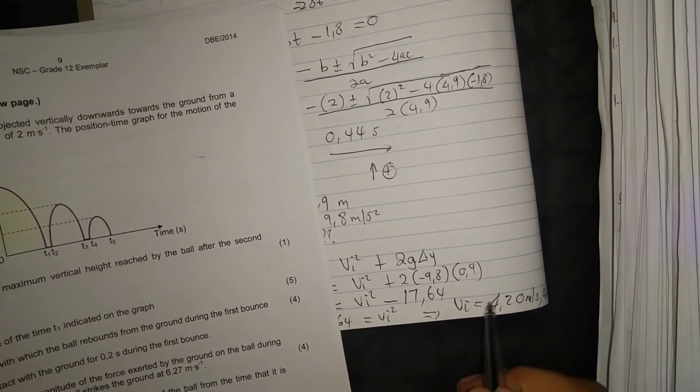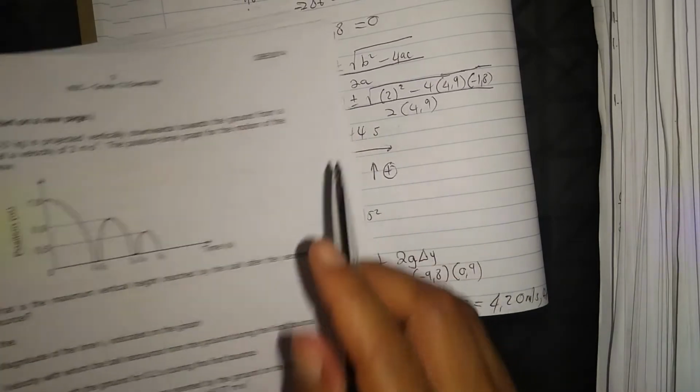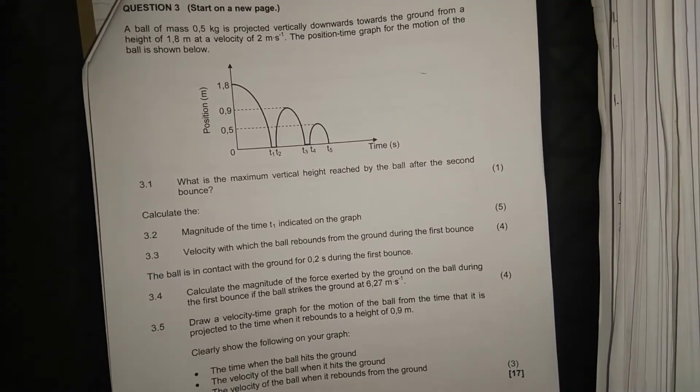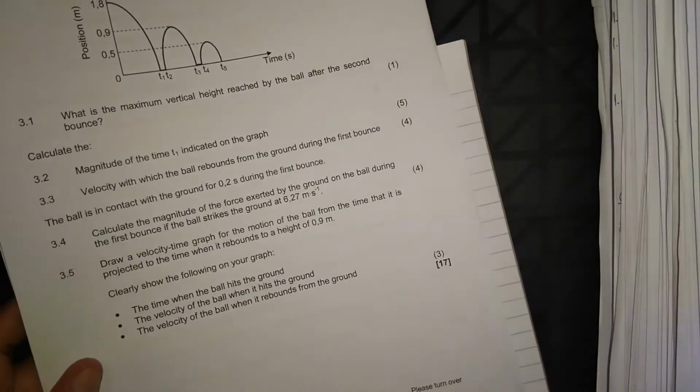Remember, if my value comes out as a positive value and I chose up as positive, the rebound velocity points upward. So the final answer here, not the final velocity but the initial velocity, is our final answer for this question.